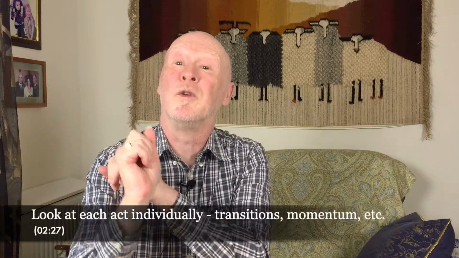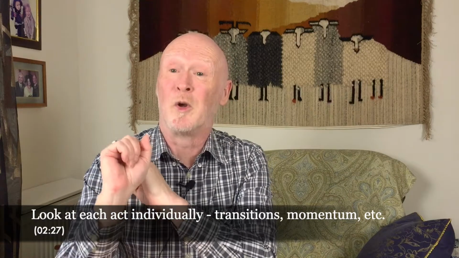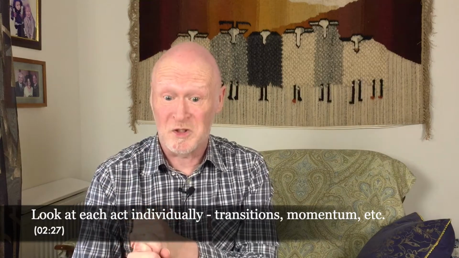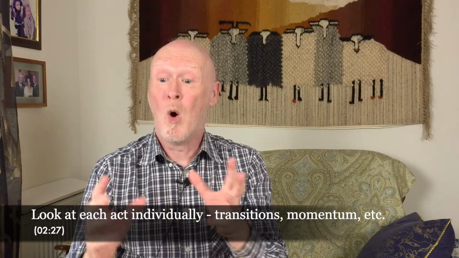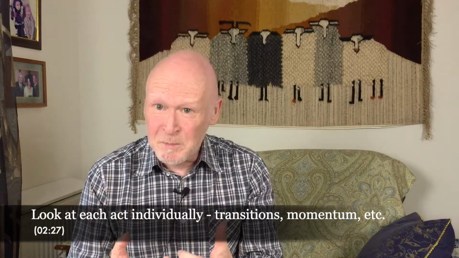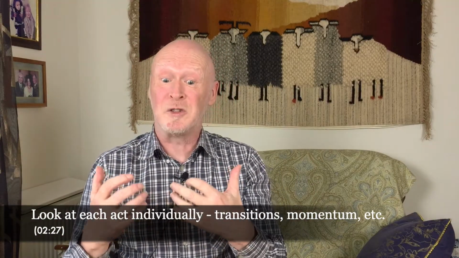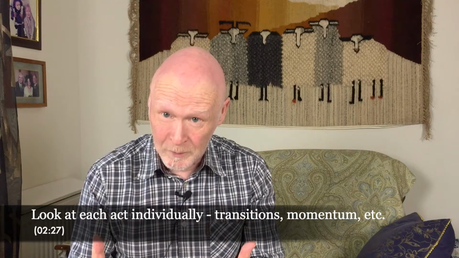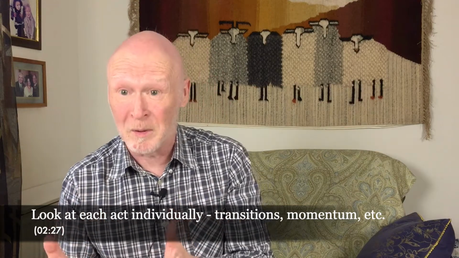There are 3 parts to this video. The first part is that we're going to take each act in turn. We're going to look at the length of the individual scenes, how the play moves between them, what happens, how it happens, the momentum. Now this means that we can look at the implications of the underlying structure for the plot development as the play as a whole.